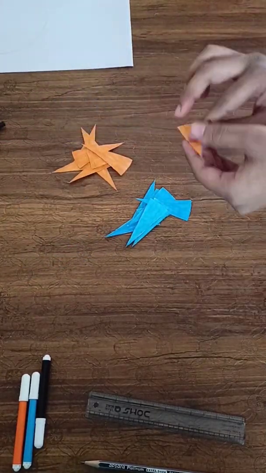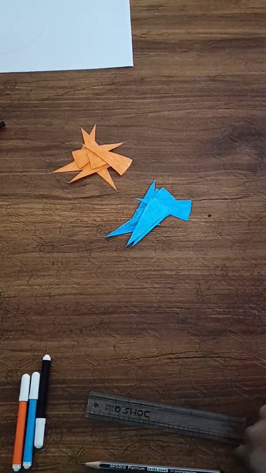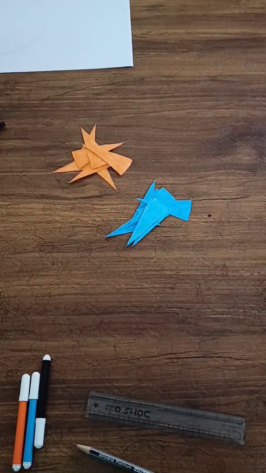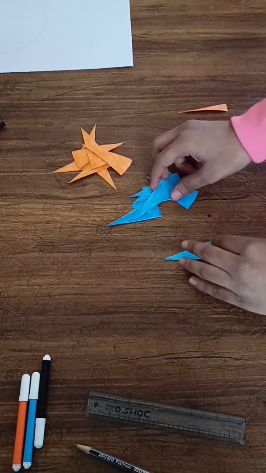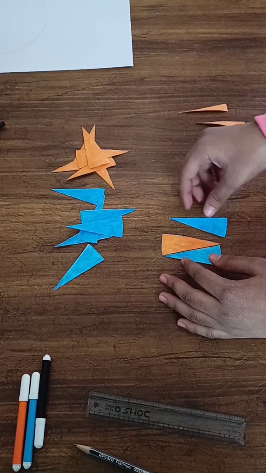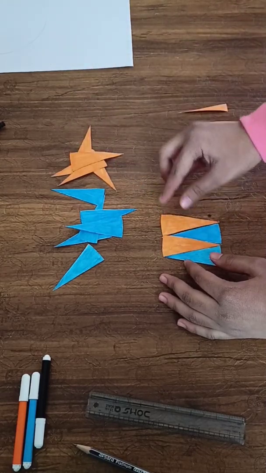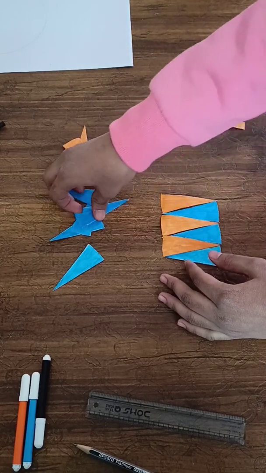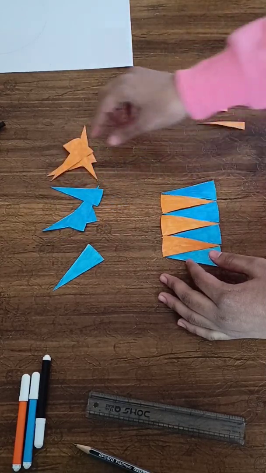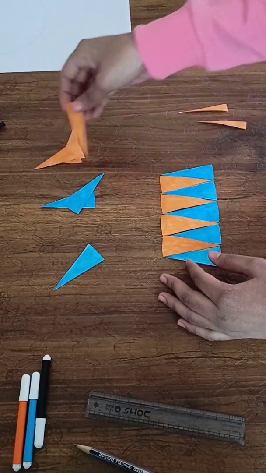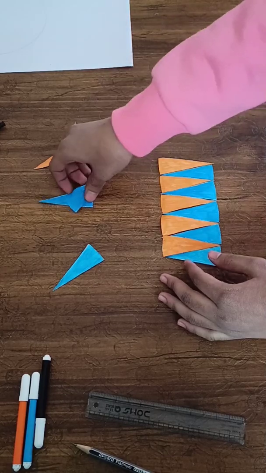Now we will take a sector of any color and cut it into 2 equal parts. Like this. Now we will arrange these sectors in an alternating manner to form a rectangle. Like this. You can take any color of your choice.